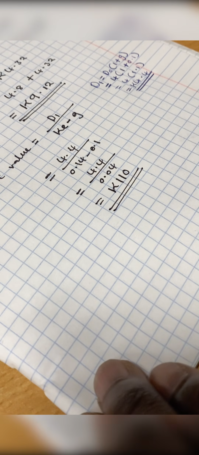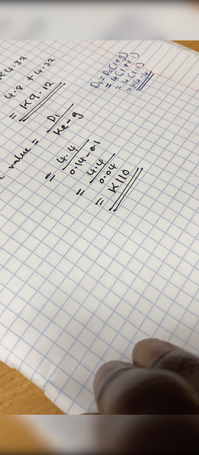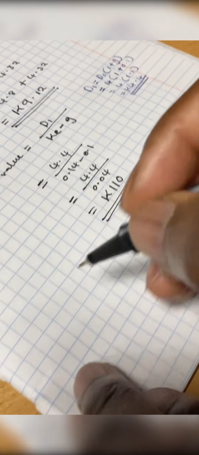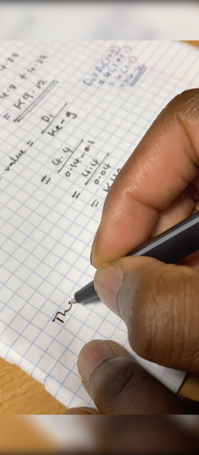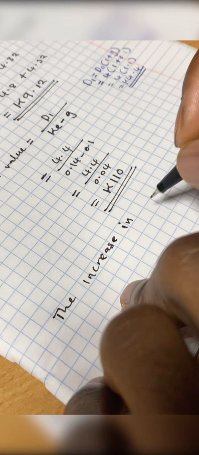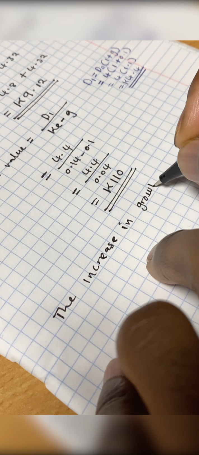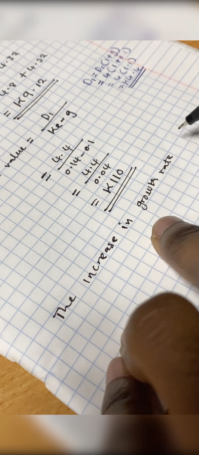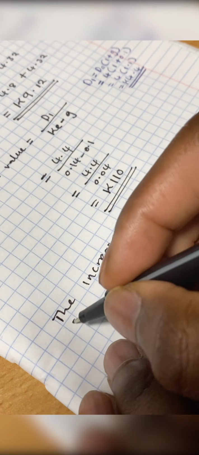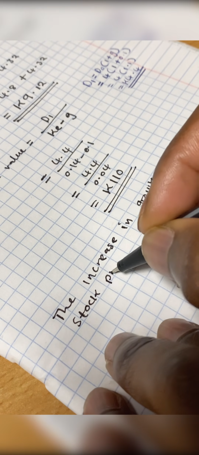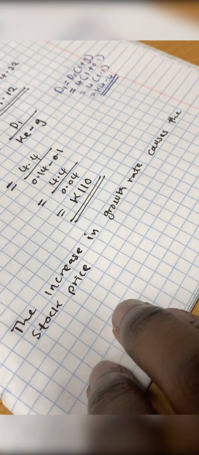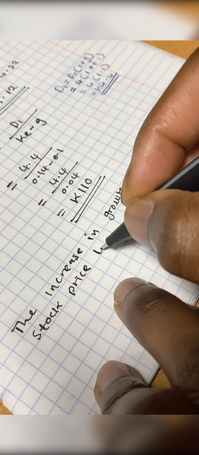So what can we say? We can say that the increase in growth rate causes the stock price to rise, because the expected dividend here has increased also. So we can just say the increase in growth rate causes the stock price to rise.